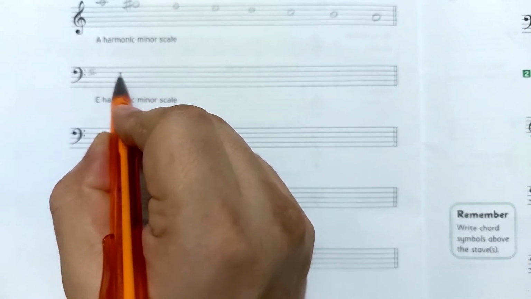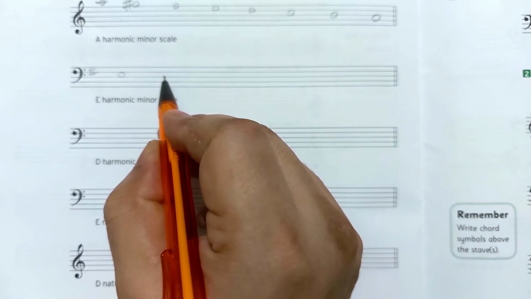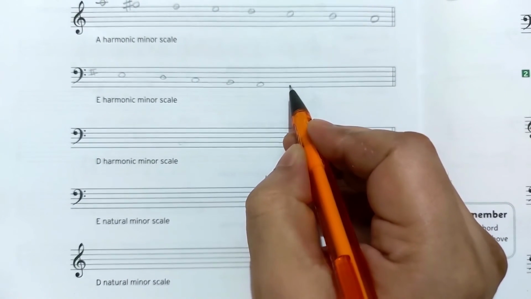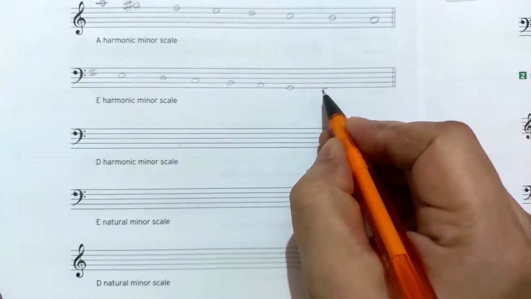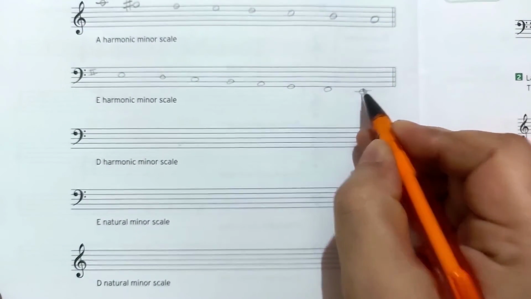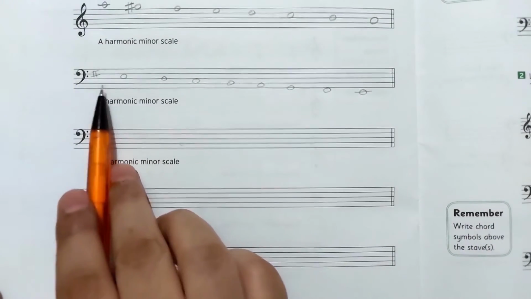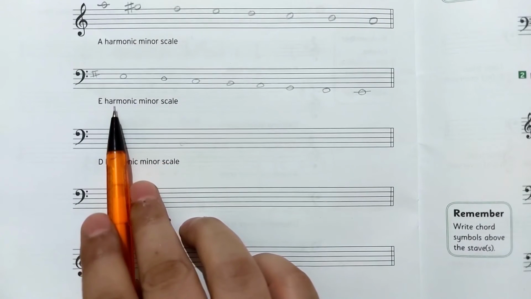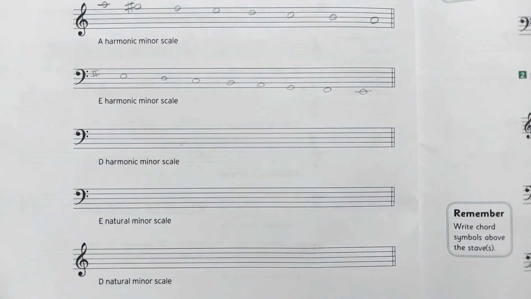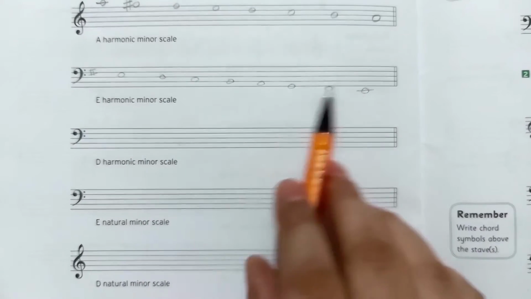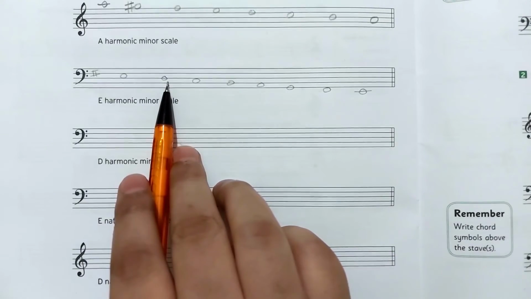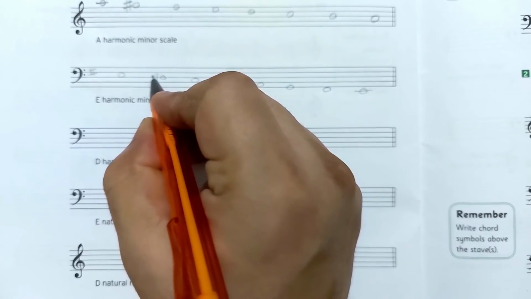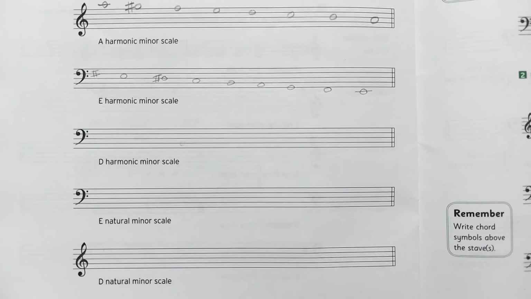So we go 1, 2, 3, 4, 5, 6, 7 and 8. Okay, now this is the note we have made for the natural minor scale. Now we have to make it harmonic. So what do we have to do? We remember that from natural to harmonic we have to just raise the 7th degree. So raise the 7th degree, 1 2 3 4 5 6, 7th degree. This is the 7th degree, and we raise it by a semitone. That makes a sharp. So this becomes our E harmonic minor scale.